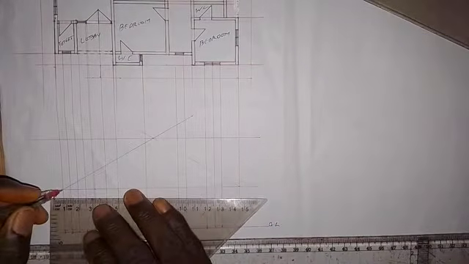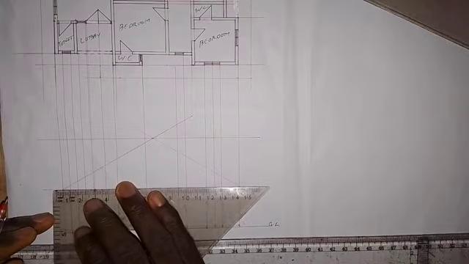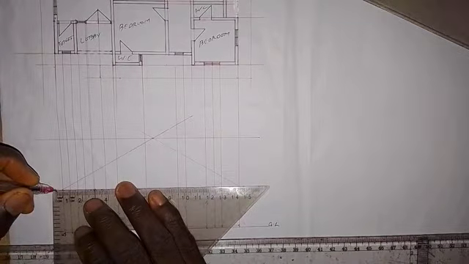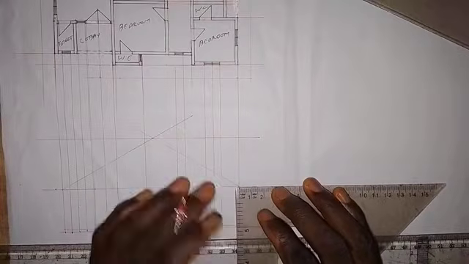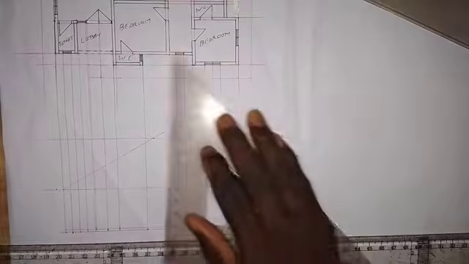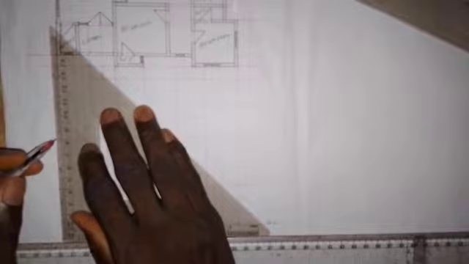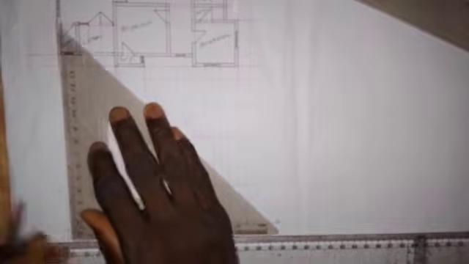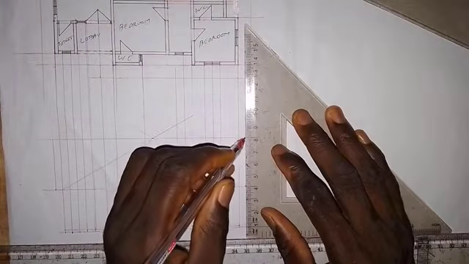So I'll just take a measurement. From this point here, I will take a measurement of 5 millimeters for the eave projection on this side here. I will also take 5 millimeters for the hips, around here. Then I'm going to draw a vertical line. Here I will draw a vertical line like this, and here I will also draw a vertical line like this.